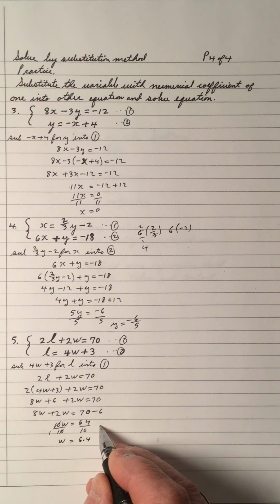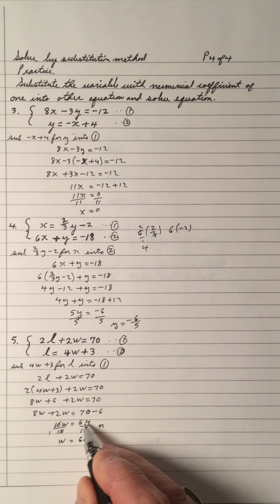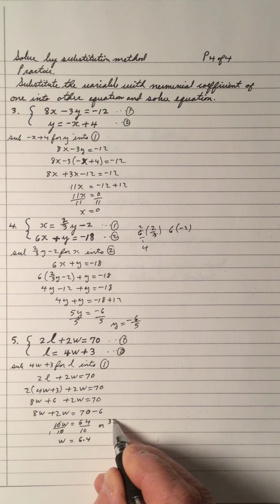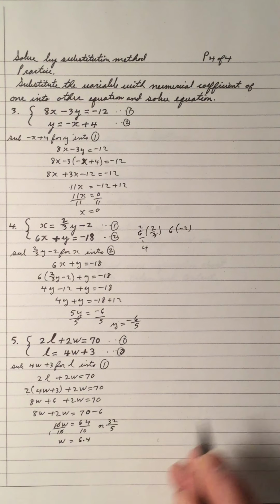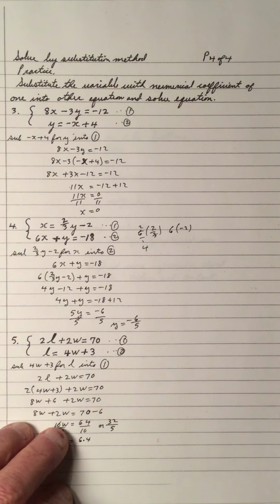Or you could go 2 into that is 32 over 5. So 32 over 5 is the same as decimal, 6.4. So you could have decimals in your answers.